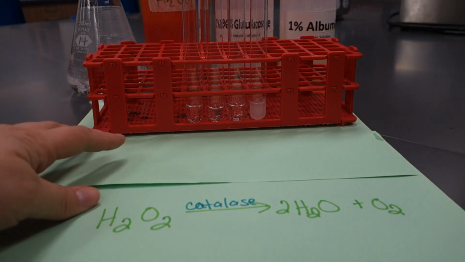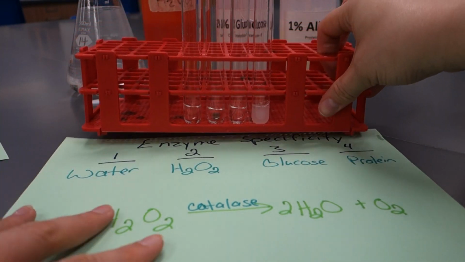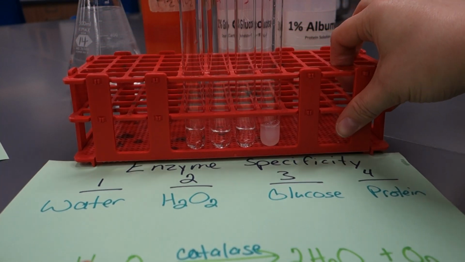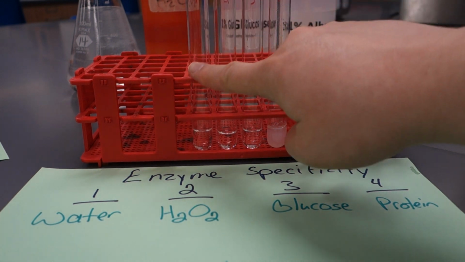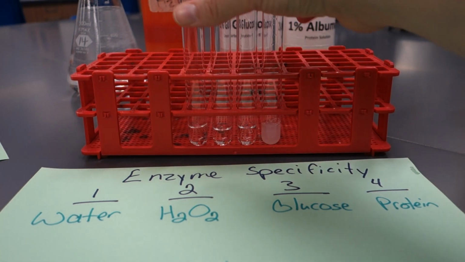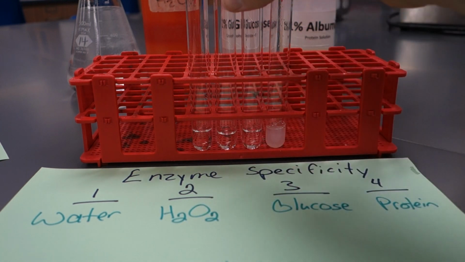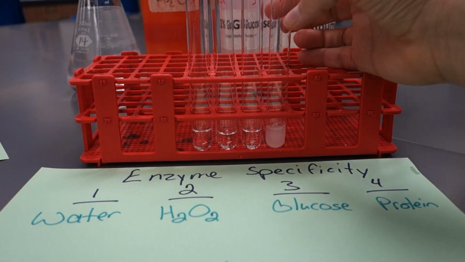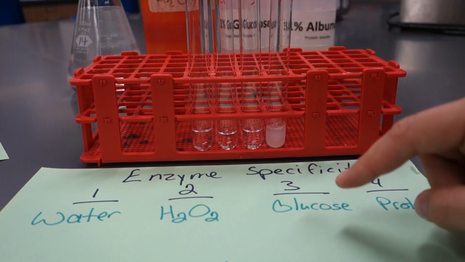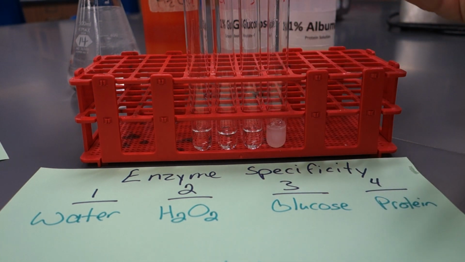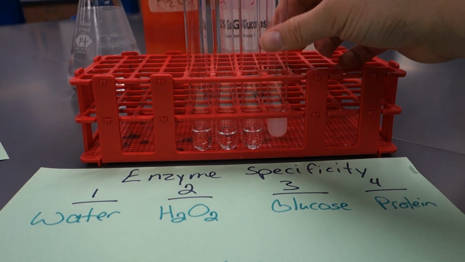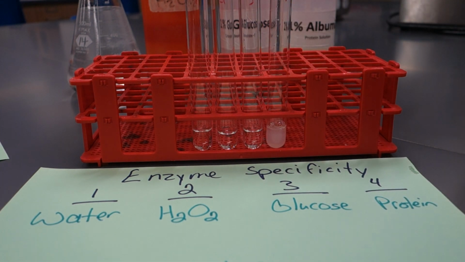So in this experiment, you are looking at 4 different substrates or potential substrates. Test tube 1 here has a little bit of water at the bottom of it. All right, test tube 2 has the hydrogen peroxide in it. Test tube 3 has a solution of glucose in it. And then the last one has a protein, which is albumin, which is like an egg protein, just to test it. So then what we're going to do is add catalase.